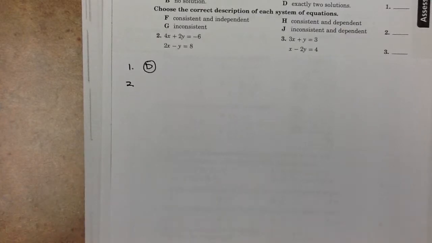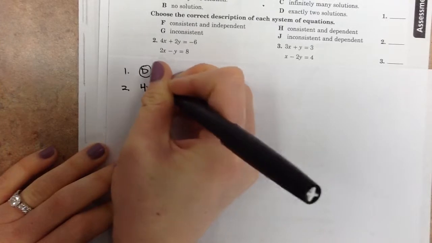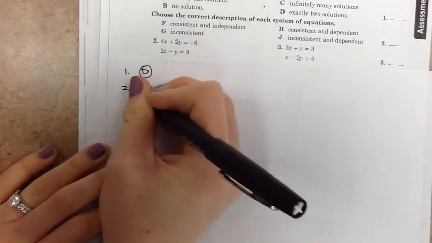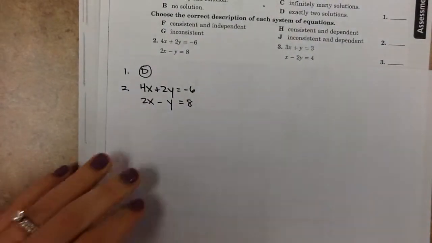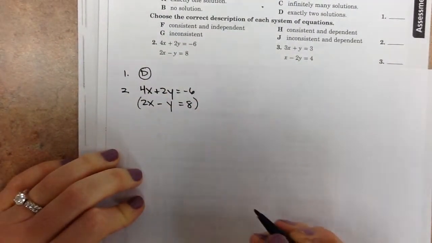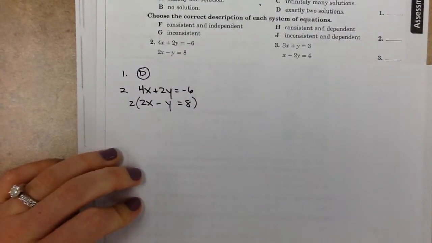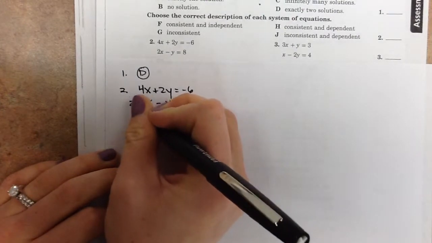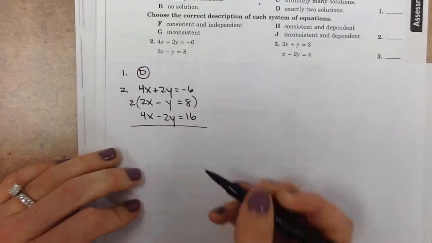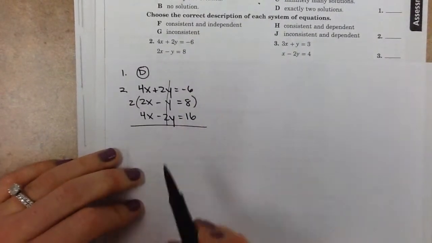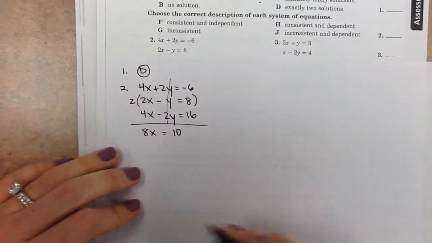But let's work through number 2 and 3, and we'll talk about how we can figure out what the answer is. So 4x plus 2y equals negative 6. The best thing I could advise you to do is to actually go through and try to solve this. The way they're set up, it's really good for elimination. So I would multiply everything by 2, and you're going to get these to cancel out. Rewrite this as 4x minus 2y equals 16, and then we can line these up. So these will cancel. Kind of ignore that middle line. We'll have 8x equals 10, and then divide both sides.